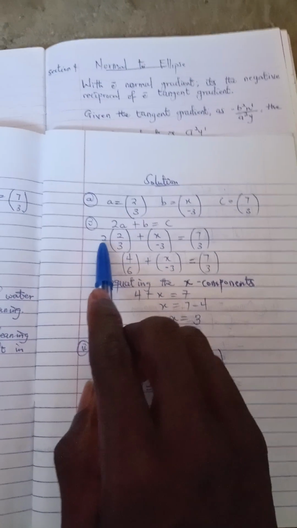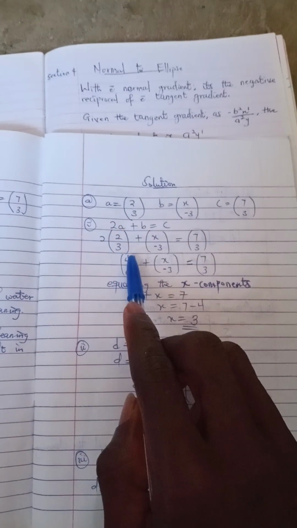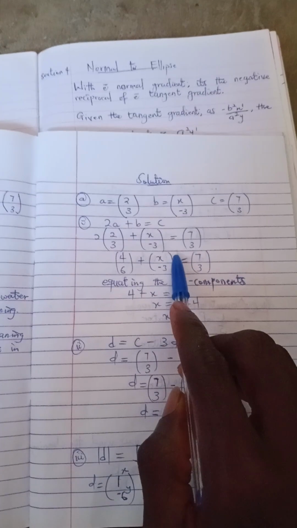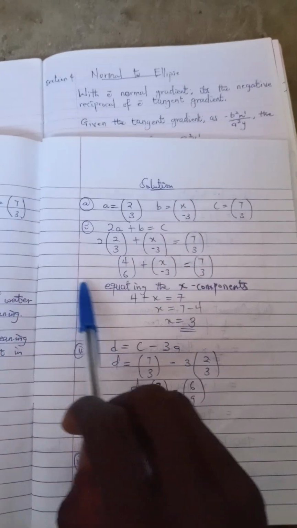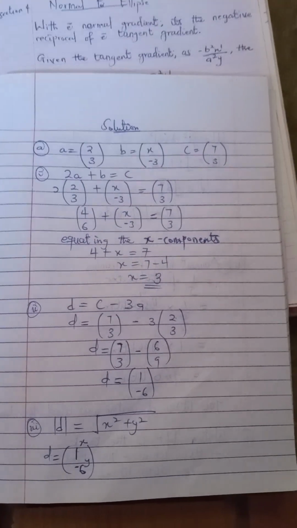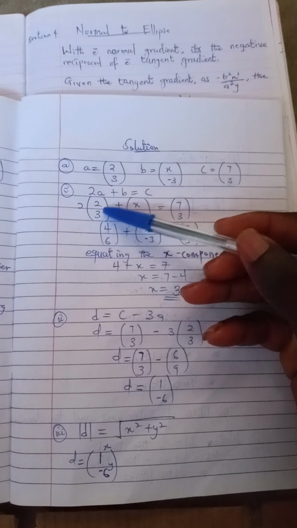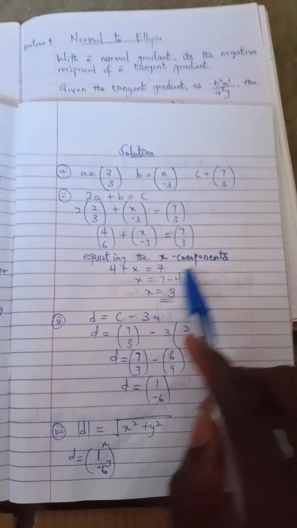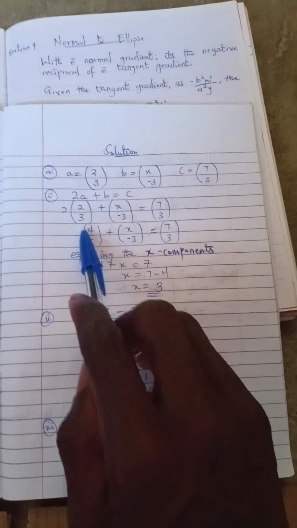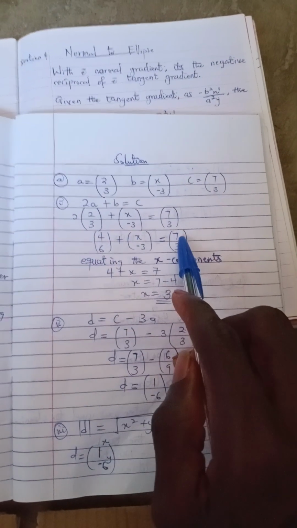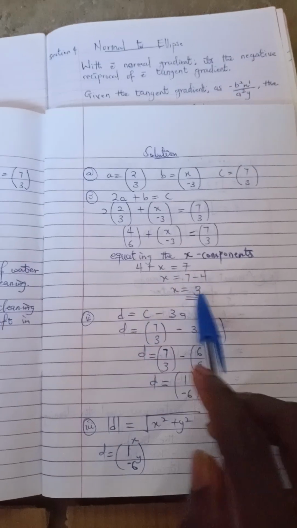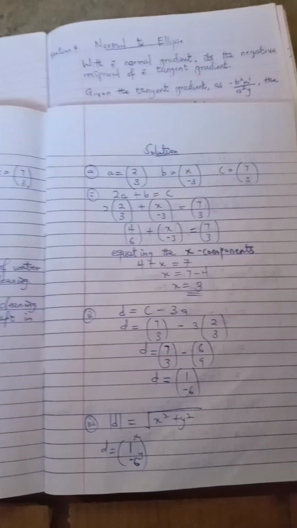Now the 2 becomes a scale factor that multiplies the vector. So 2 multiplying 2 gives you 4, and 2 multiplying 3 gives you 6, giving you the vector (4, 6) plus (x, -3) is equal to this vector. One thing about vectors, whether equal vectors or any given vector, is that it's made up of an x and y component. So equating the x components, because we have the x that we are looking for there, we get 4 + x = 7 in order to solve for x, because that is what the question asked. So we solve for x and we get x = 3. It's a simple equation where we are solving for x.